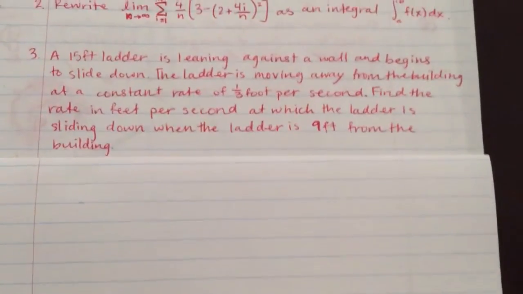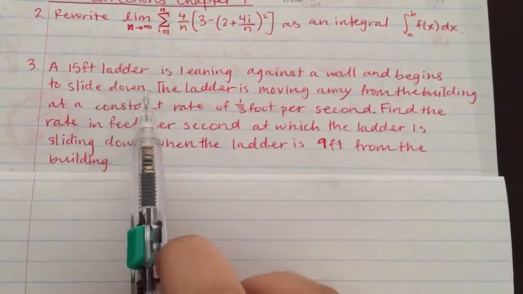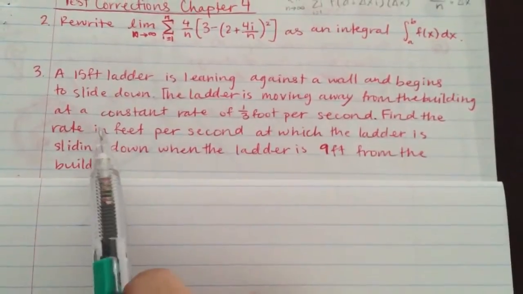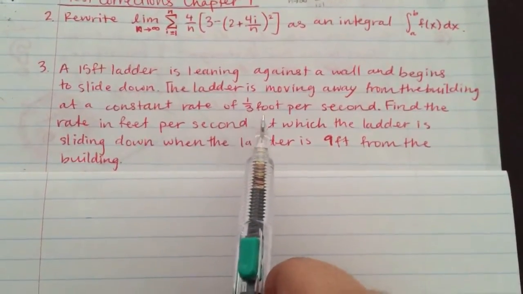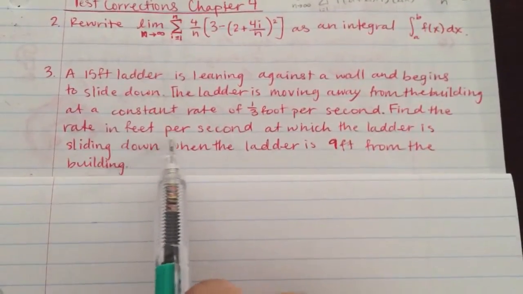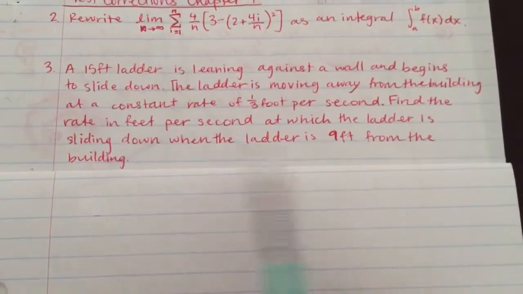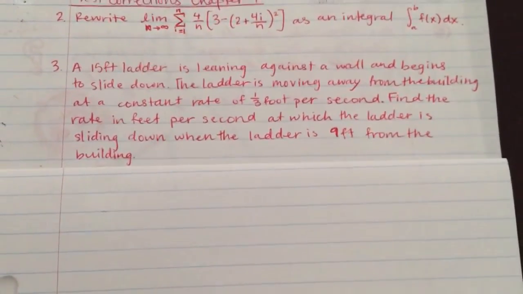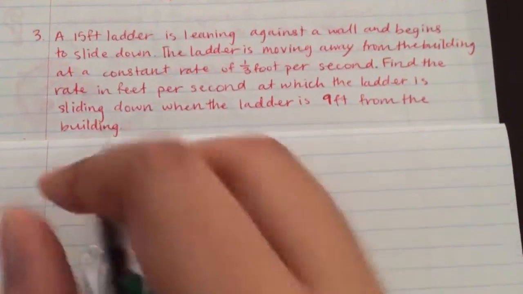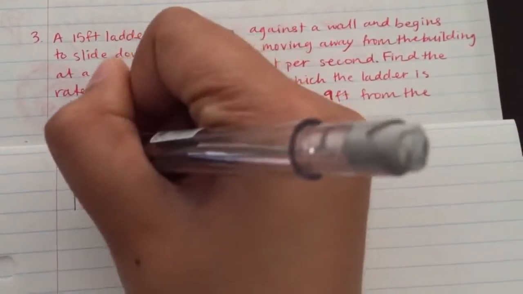The next problem we have is: a 15-foot ladder is leaning against a wall and begins to slide down. The ladder is moving away from the building at a constant rate of 1/3 foot per second. Find the rate in feet per second at which the ladder is sliding down when the ladder is 9 feet from the building. So for this problem, we're going to start out by drawing a picture so that we can visually see what is happening.